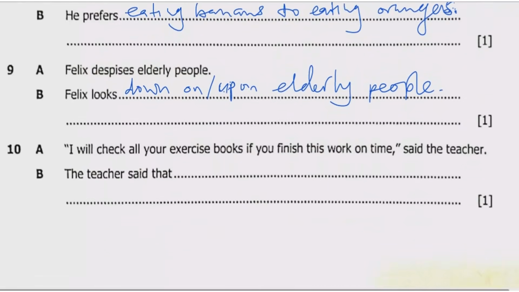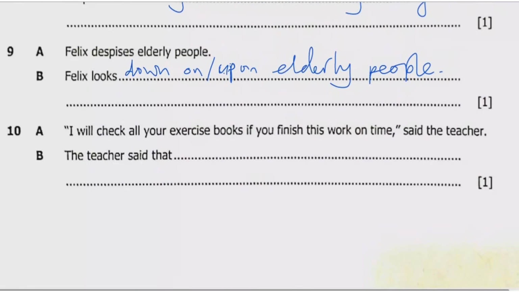Okay, come to the last one, which is number 10: I will check all your exercise books if you finish this work on time, said the teacher.